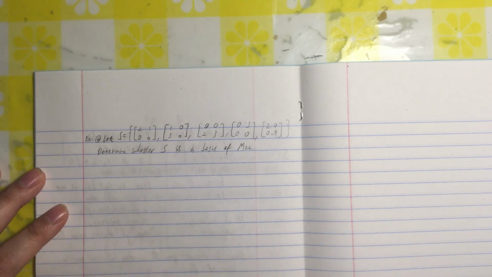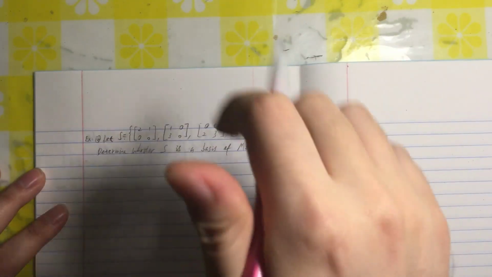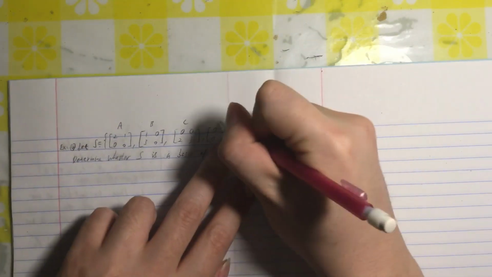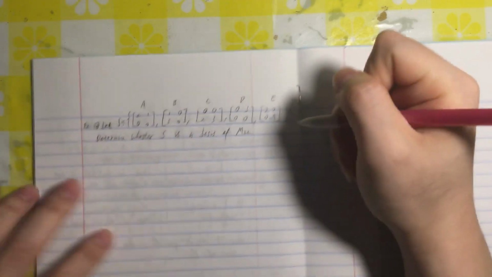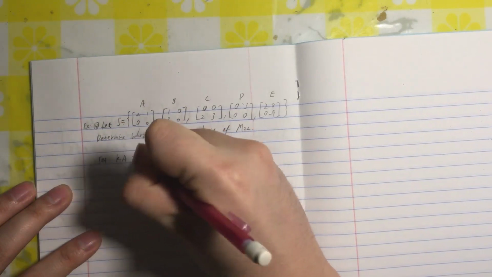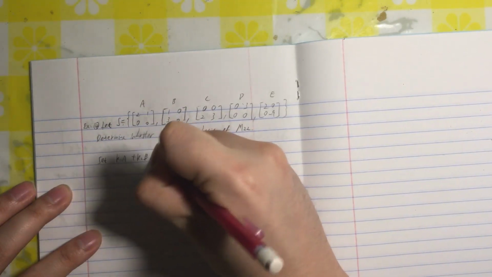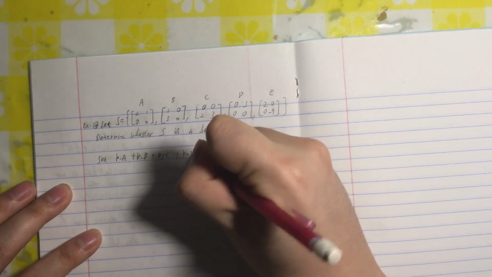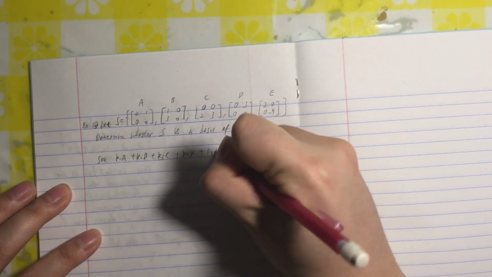So let's first of all try to determine whether S is linearly independent. Let me call these matrices A, B, C, D, E. And then we set K1A plus K2B plus K3C plus K4D plus K5E equal to 0.